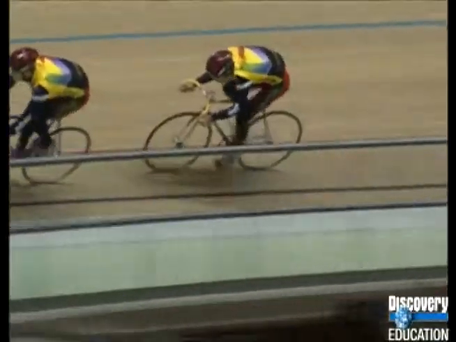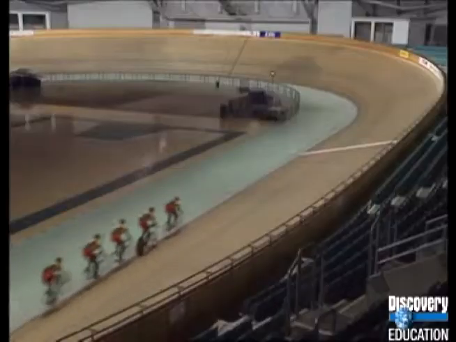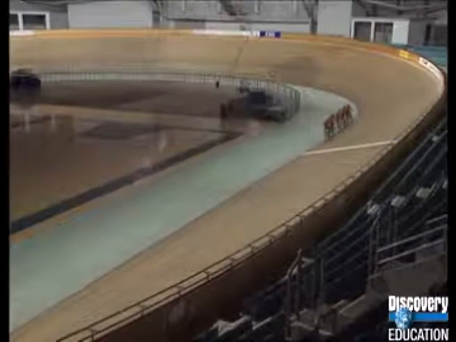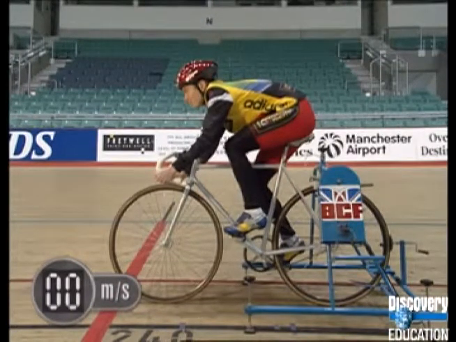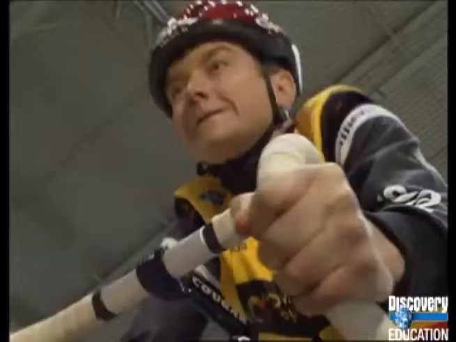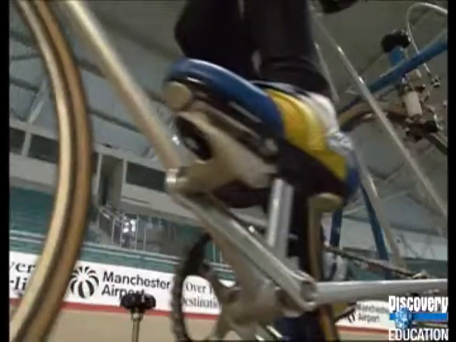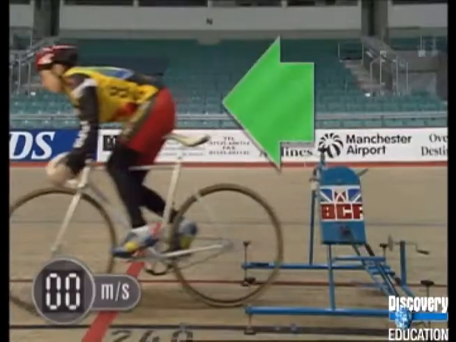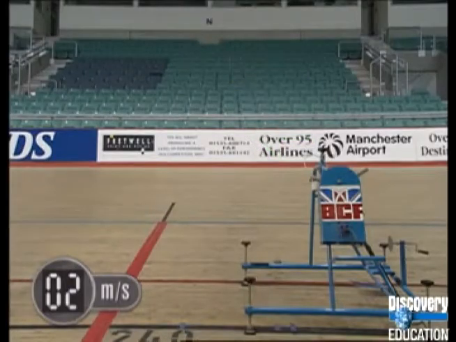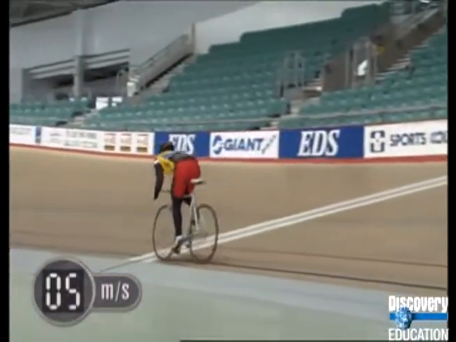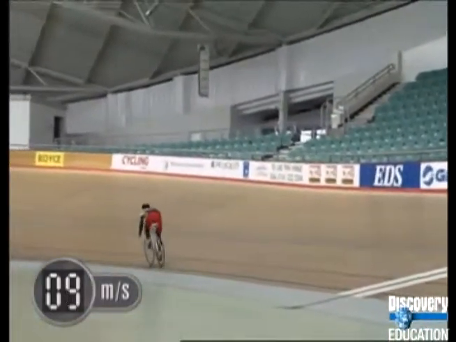So what are the forces acting on the bike and its rider? To move forwards, the rider needs to apply a forward force. 3, 2, 1. She pushes hard on the pedals. This forward force changes the speed of the bike. It accelerates.